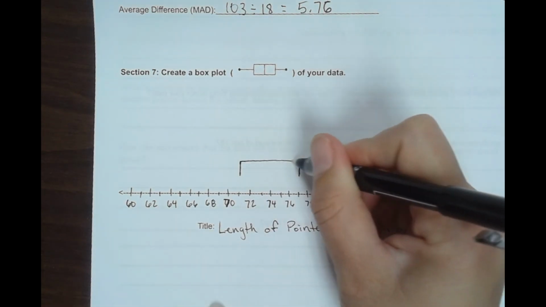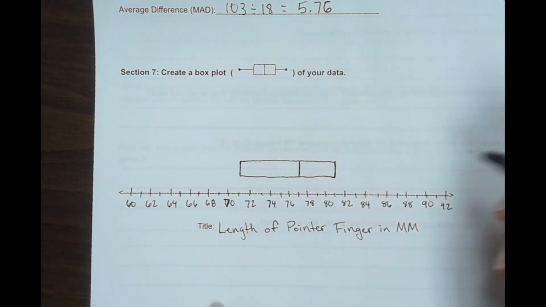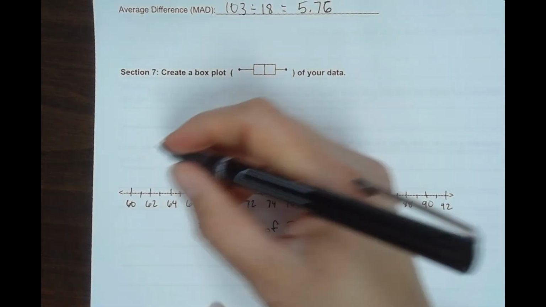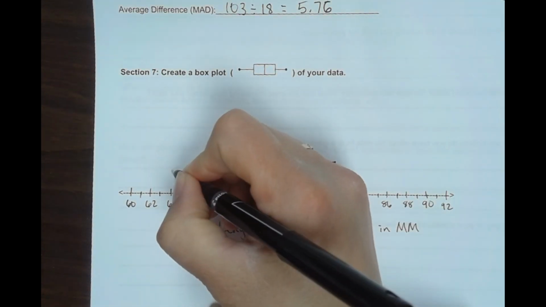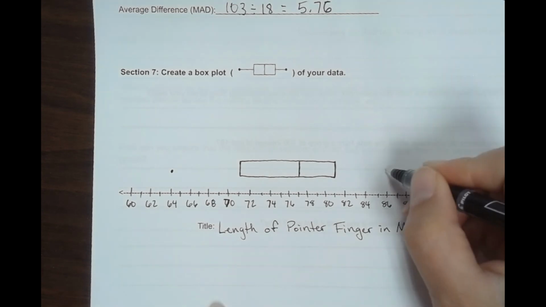So I can connect the box. And then the whiskers come from the maximum and minimum. So my minimum was 64 in this data set. My maximum was 86.